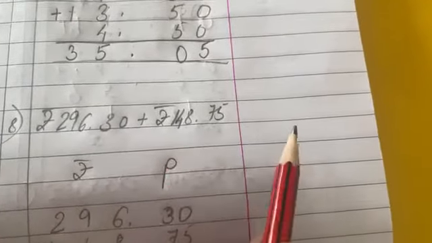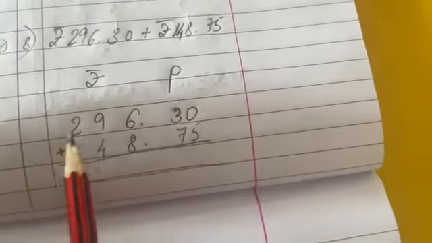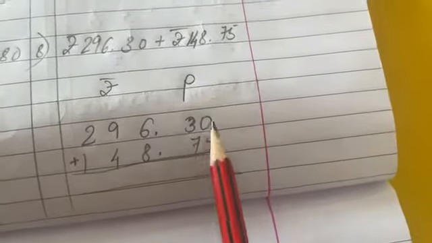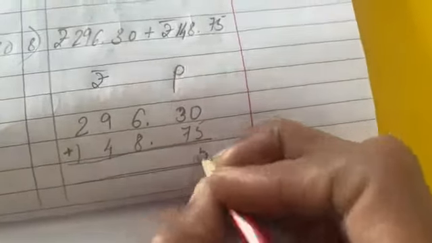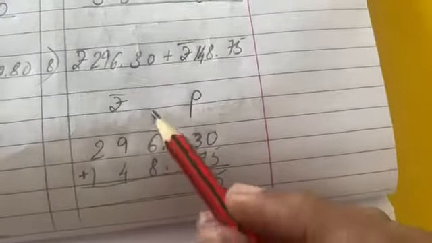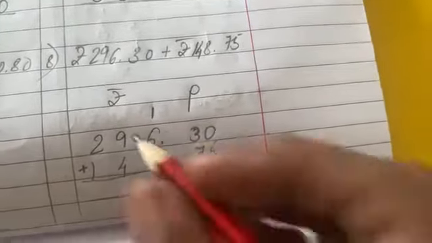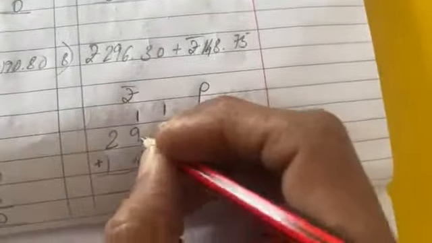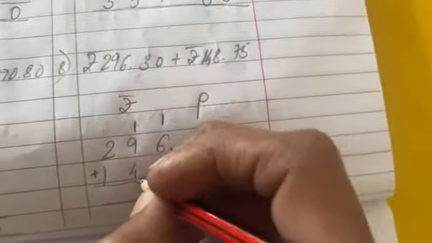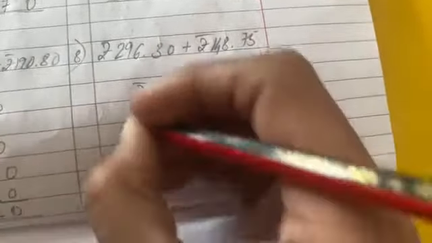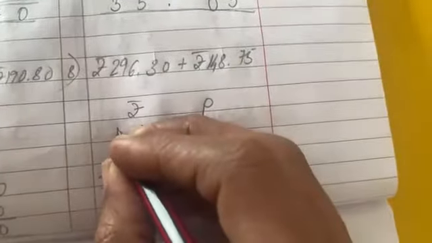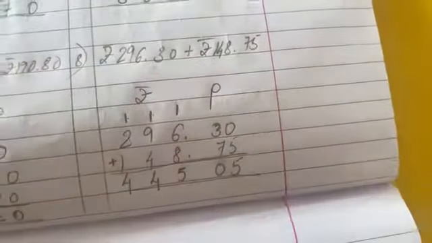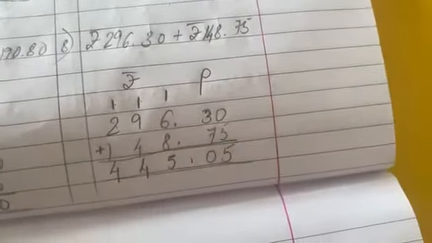Now let's move on to the eighth question. 296.30 plus 148.75. As it is, you have to write rupees and paise, and then you have to write the numbers. Then 0 plus 5 is 5, 7 plus 3 is 10, 0 stays down, 1 goes up. Then 6 plus 1 is 7, 7 plus 1 is 7, 2 is 14, 15, 5 over here, and 1 stays down. 9 plus 1 is 10, 10 plus 4 is 14, so 4 stays down, 1 goes up. 2 plus 1 is 3, 3 plus 1 is 4. So 445.05 is the answer.